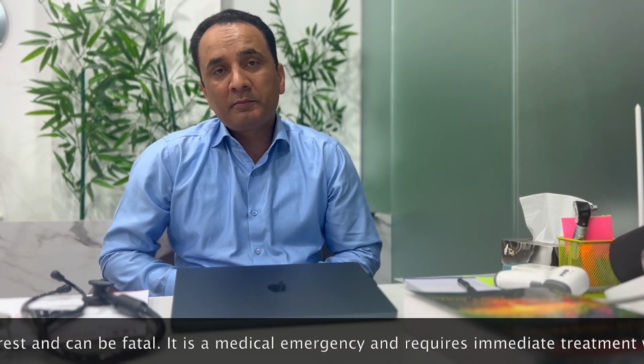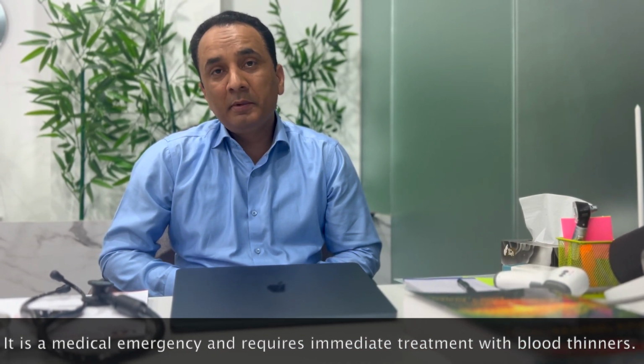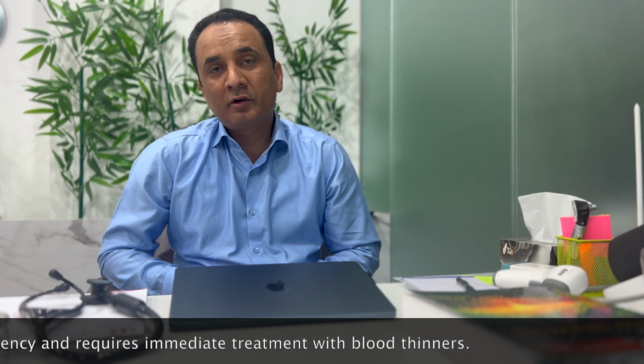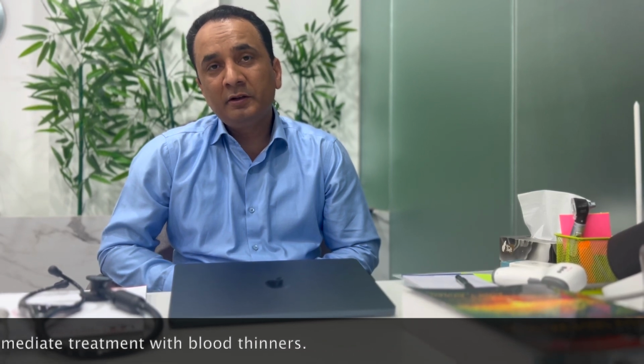We can sometimes perform a blood test called a D-dimer. When it's positive, it has a good positive predictive value. And if it is positive, then we need to confirm the diagnosis by doing a radiological test. Radiology tests can be divided into two forms.